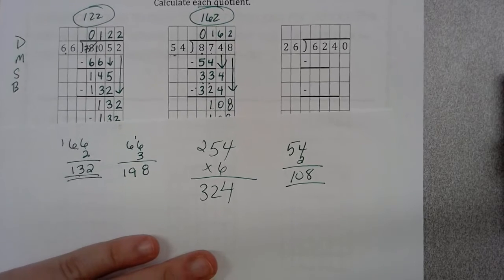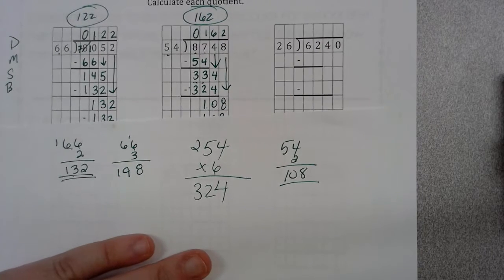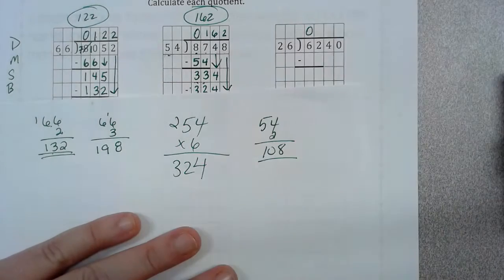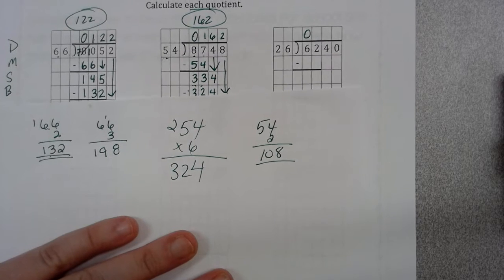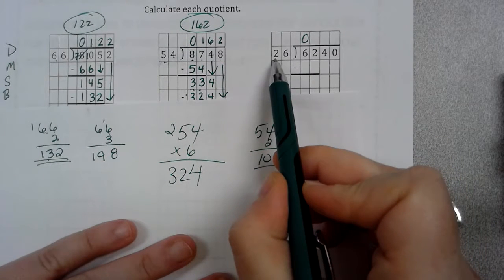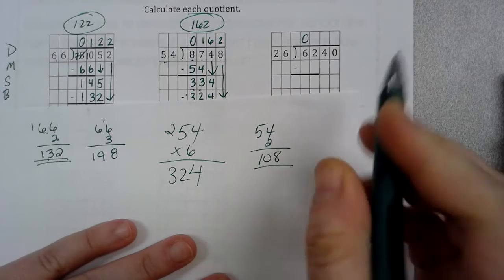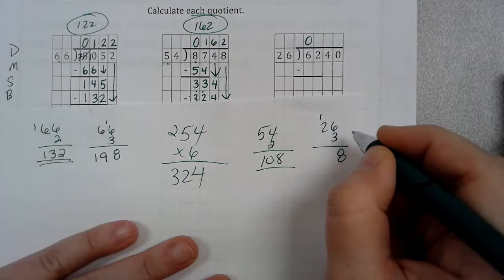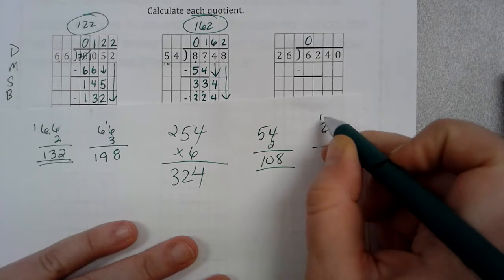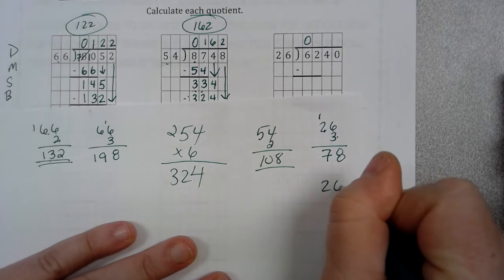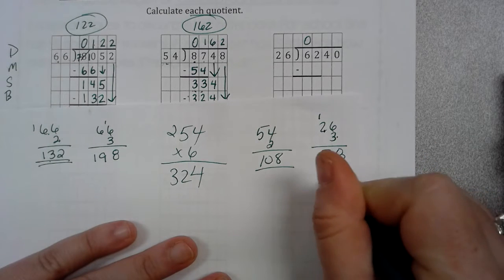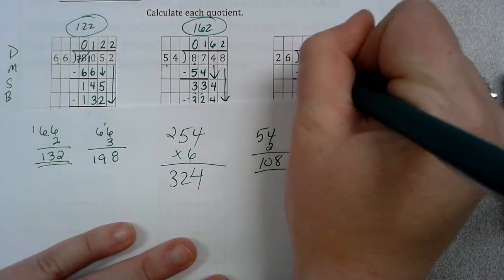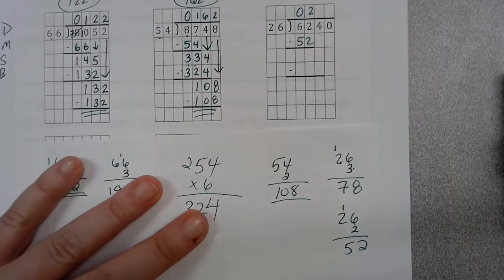All right, I have 6,240 divided by 26. So 26 cannot go into 6, but it will go into 62. But we have to know how many times. So how many times will 2 go into 6? 2, 4, 6. 3 times. So 26 times 3, I get 6 times 3 is 18. Carry the 1. 3 times 2 is 6 plus. Oh, that's too big. So let's try 26 times 2. That's 12. 52 is much better. So if I take 52 away from 62, I get a difference of 10.